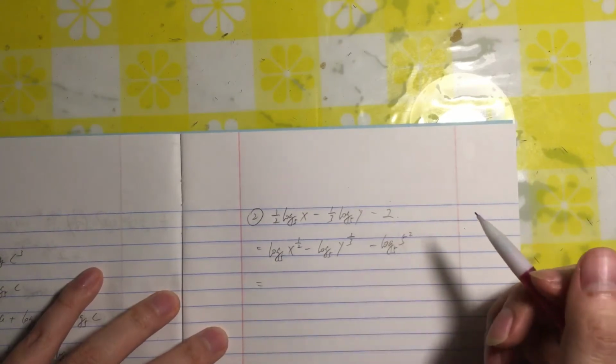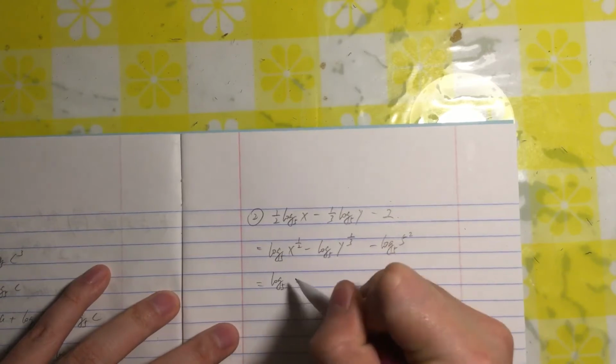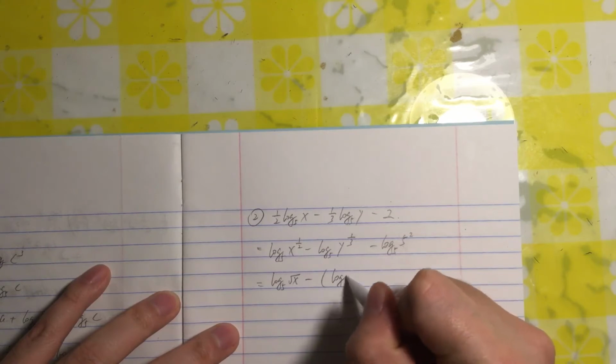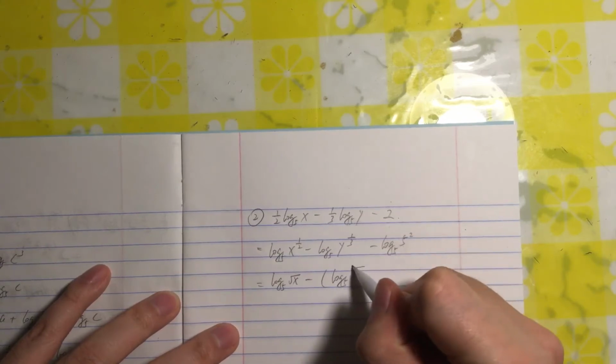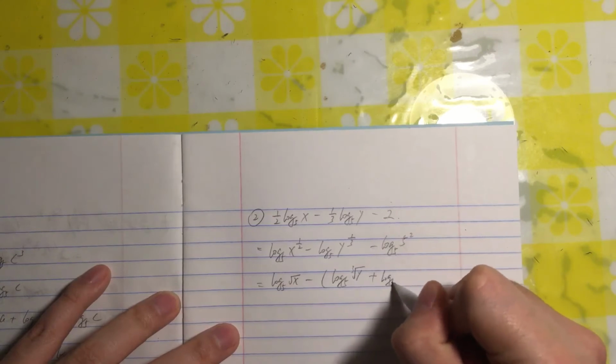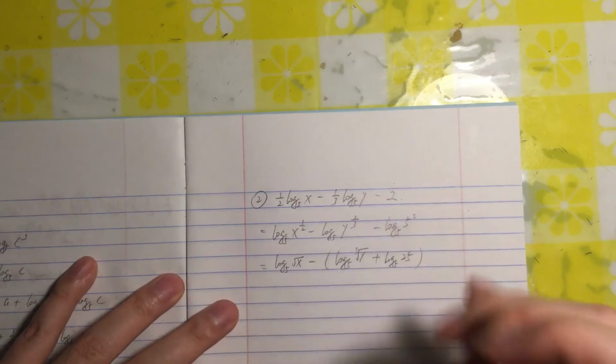Next, we can try to combine the negative term together first. I get log base 5 of square root of x minus log base 5 of cube root of y plus log base 5 of 25. I group the negative term together.